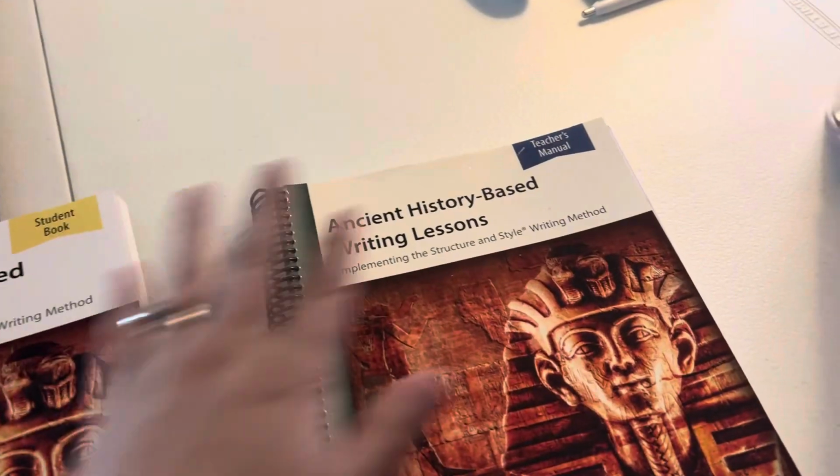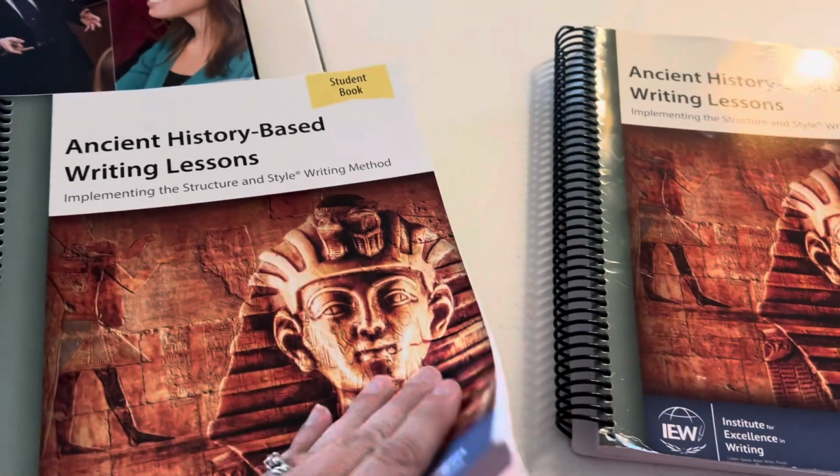Student book goes in the student's backpack. Teacher's book goes in my backpack. I definitely feel like it's important for you to both have them.